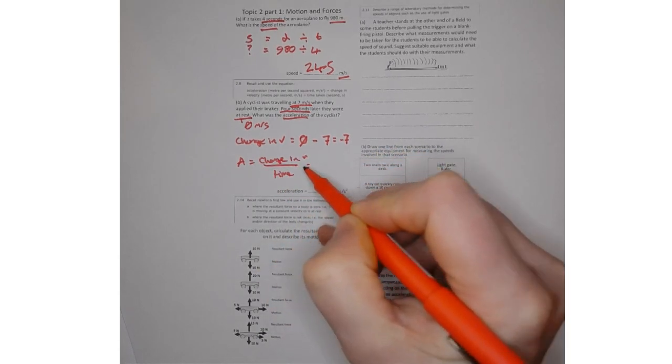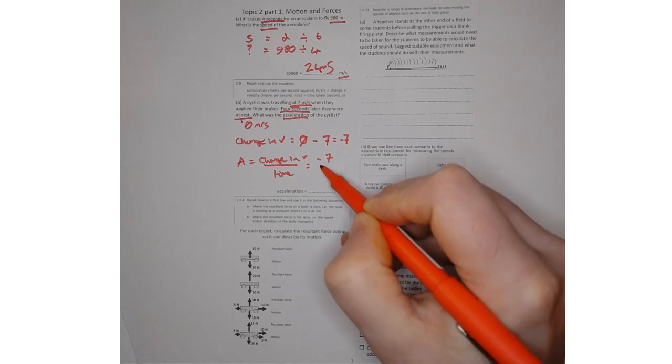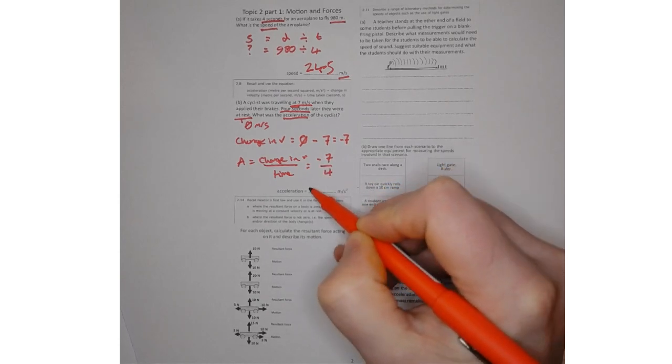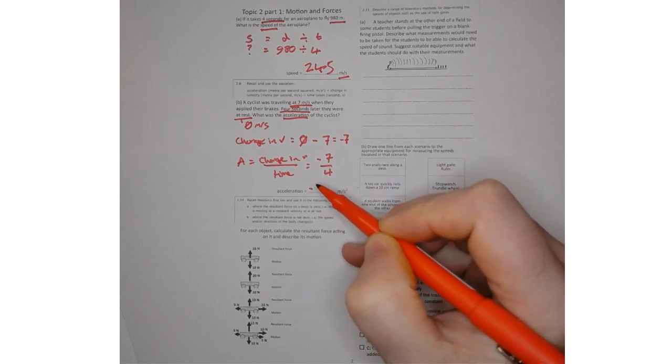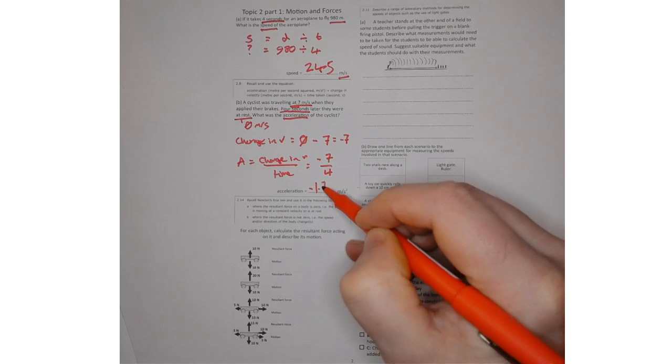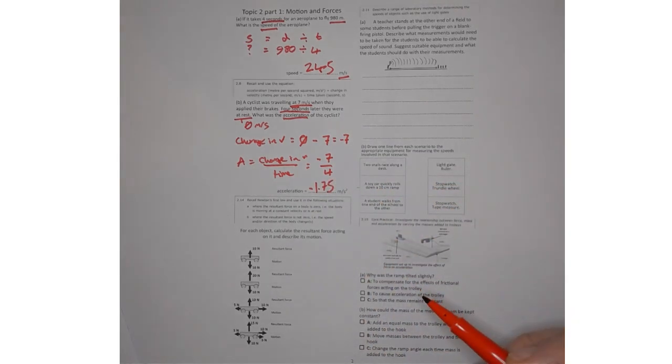Plugging those values in gives minus 7 divided by 4, a negative acceleration because we're slowing down, 1.75 meters per second every second.